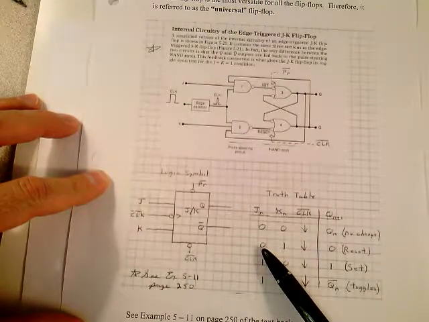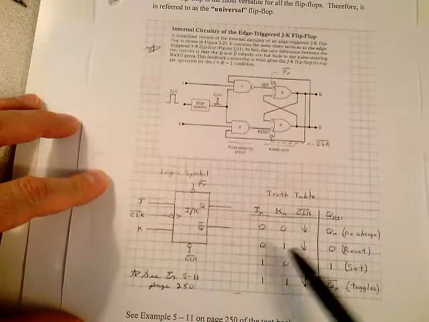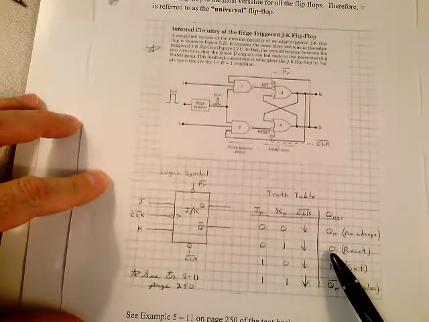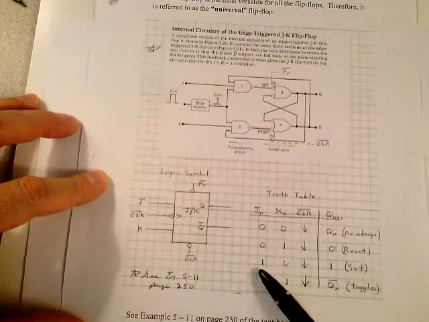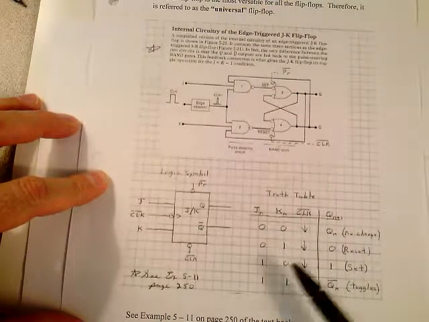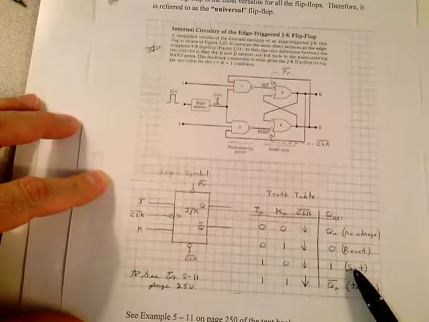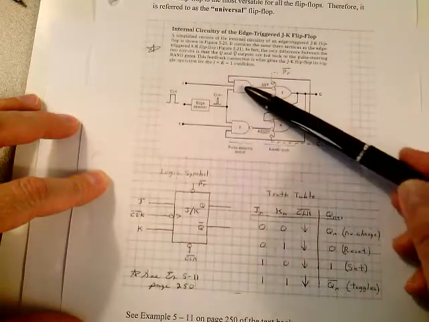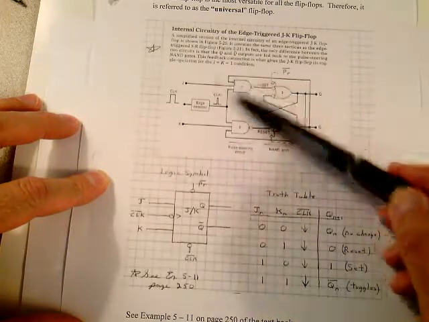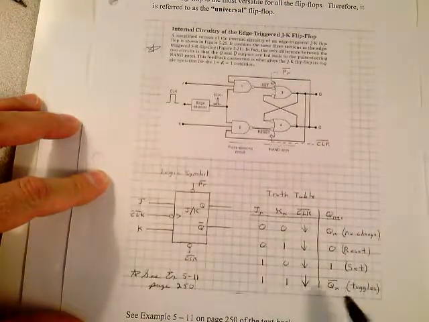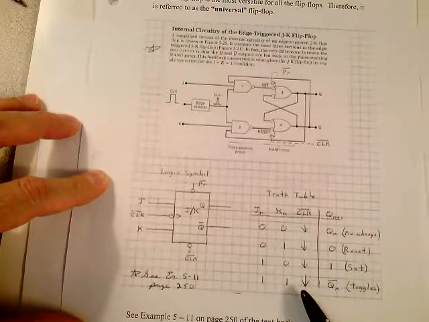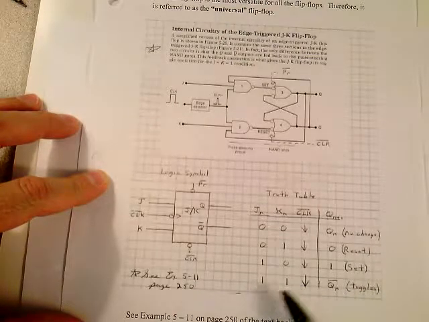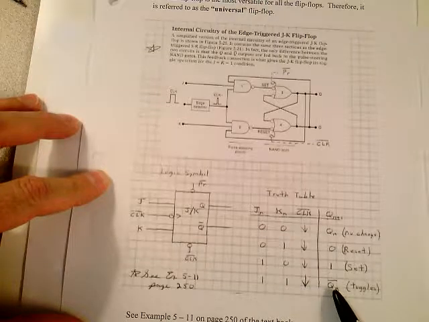When J is 0 and K is 1, the output is cleared. It's reset. When J is a 1 and K is a 0, the output is set. It's a 1. And because of this steering circuitry here, because of these feedback terms coming back, the 1-1 puts you in a toggle state. That is extremely useful. 1-1 will put you in a toggle state, and the output will be the bar of what the previous Q to the N input was.